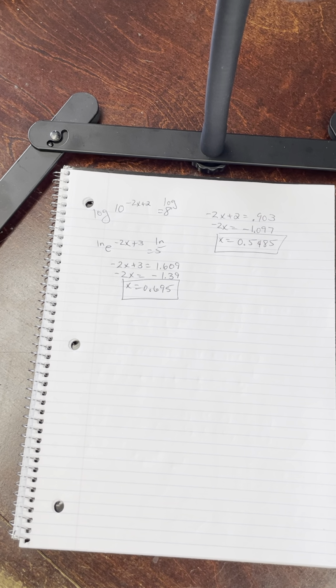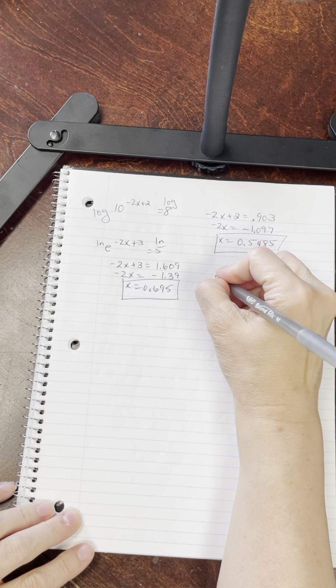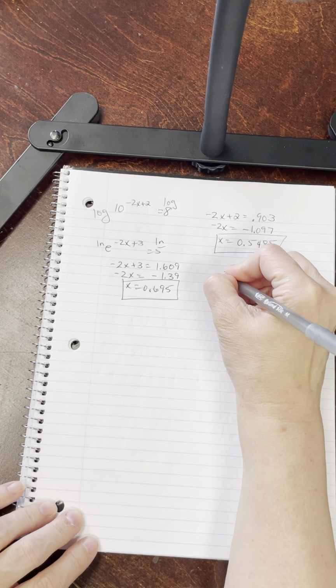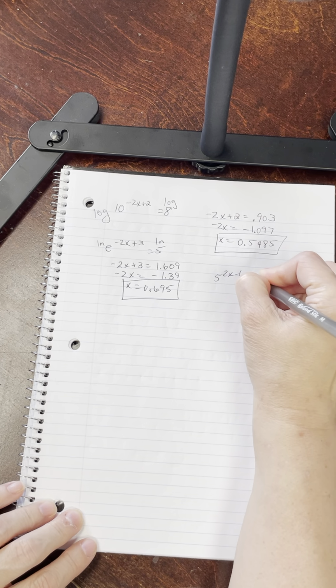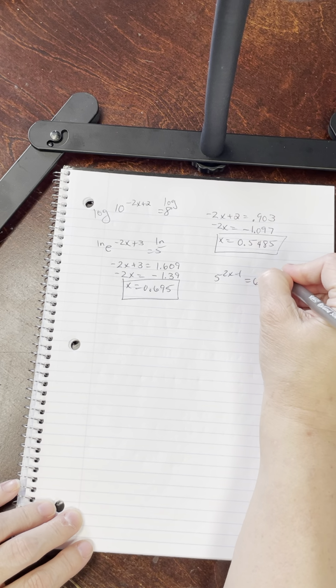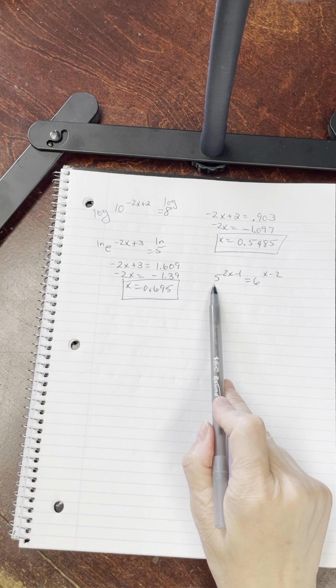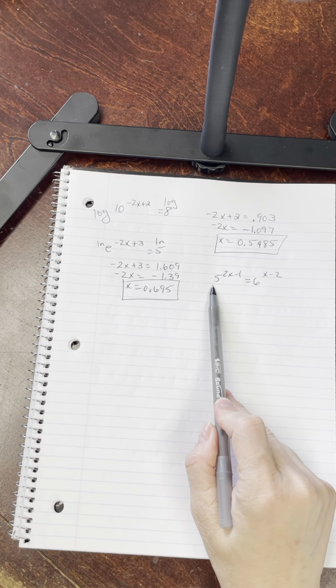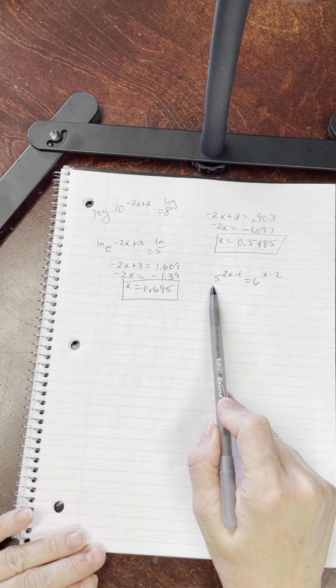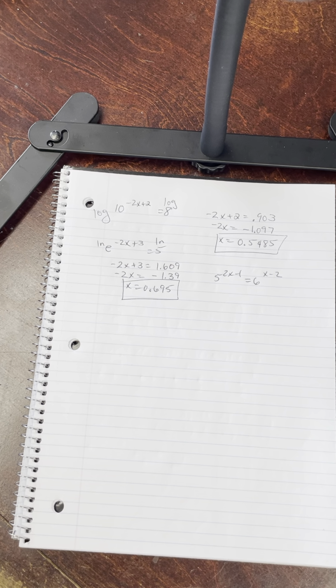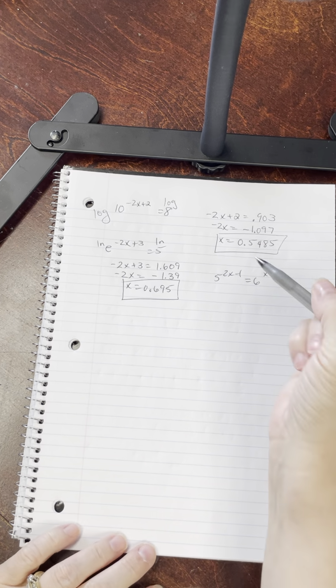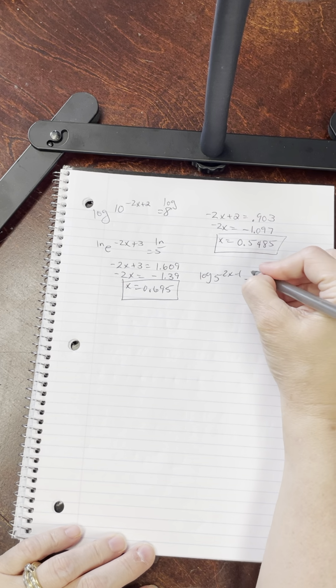And then example 8, solve 5 to the 2x minus 1 equals 6 to the x minus 2. Now we're back to bases that can't be turned into the same. So I have to either log or natural log. It doesn't really matter. Typically we log first, but you can do whatever.